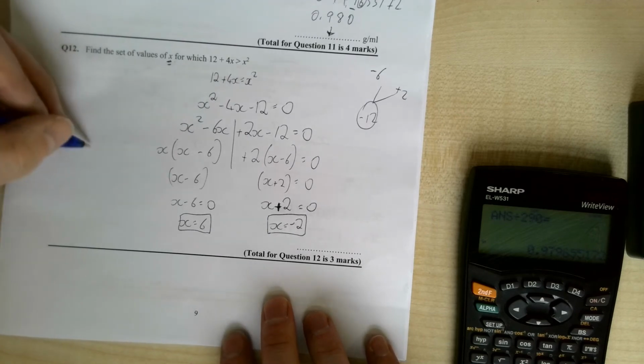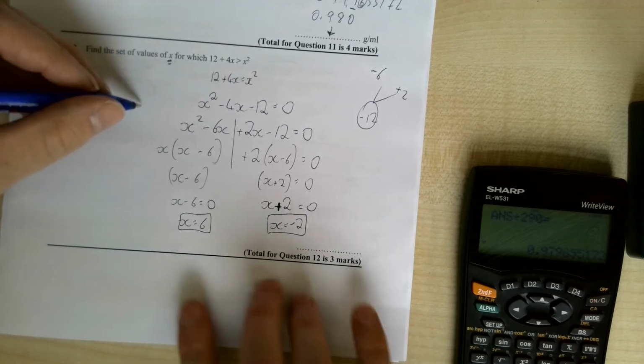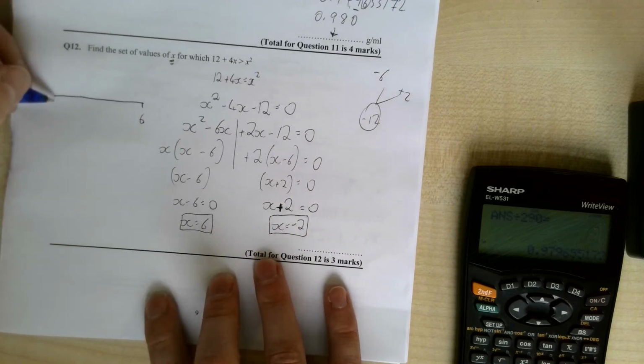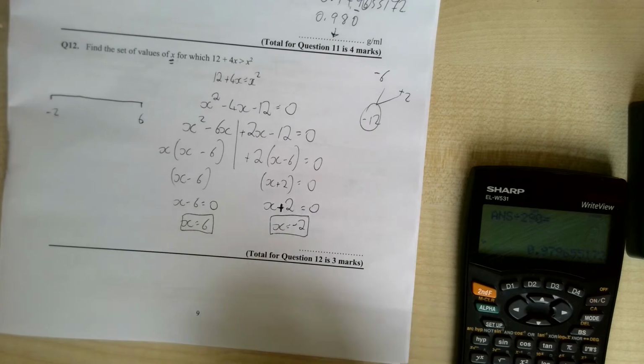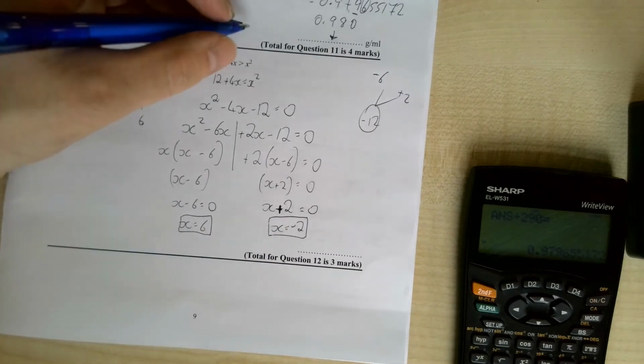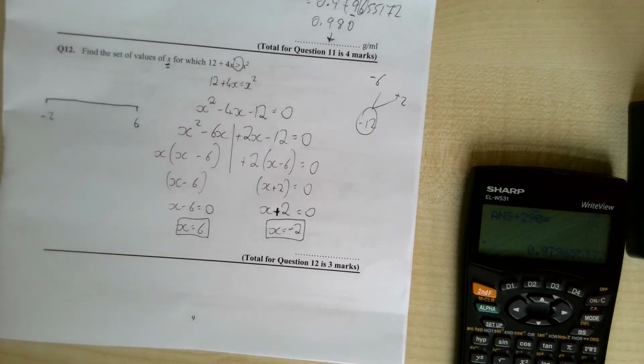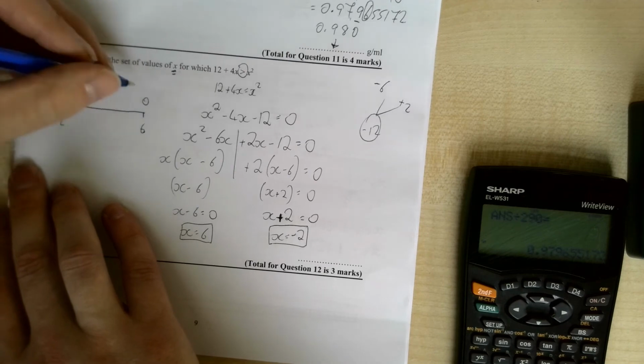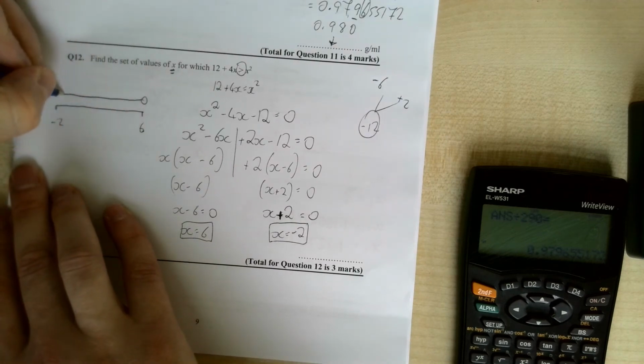So think of it as a number line actually. You'd have your 6 here, you'd have your minus 2 down here. The inequality sign is not equal to that value. So if you were to draw it, it would be an empty dot, and it can be everything in between.